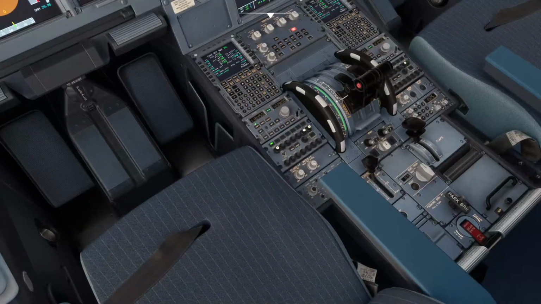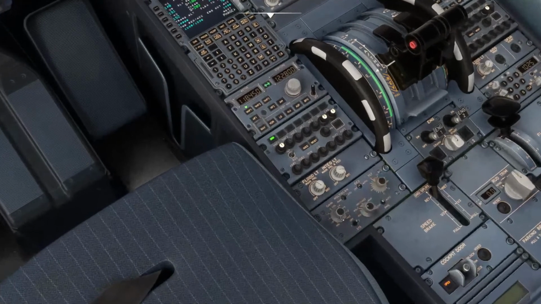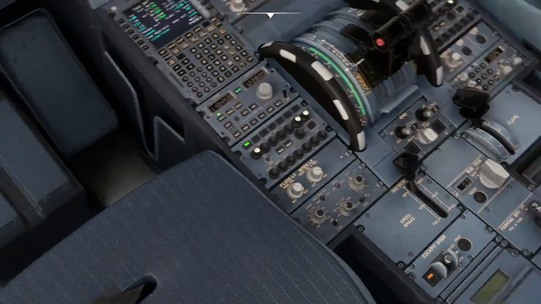Our TCAS is going to come on now, so you push that to TA/RA and push this knob to on. And then before I move anywhere, got someone on the radio.